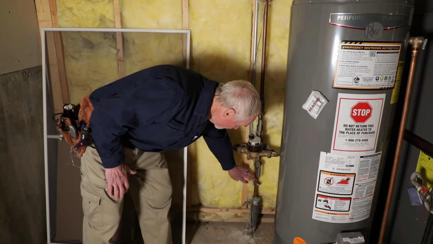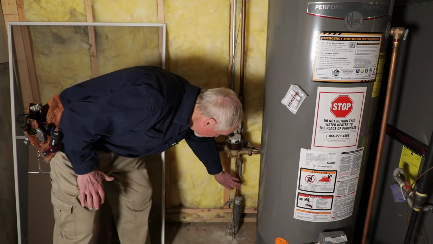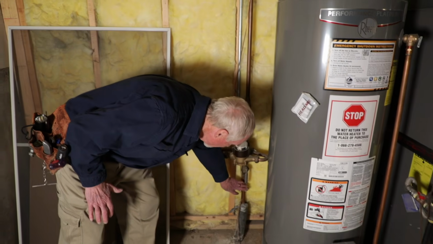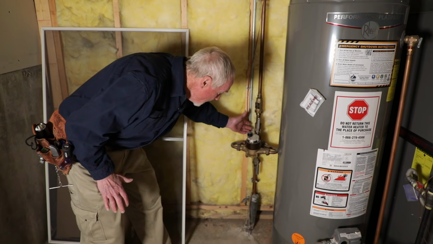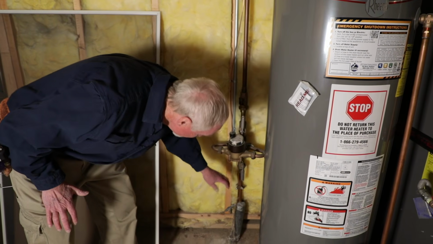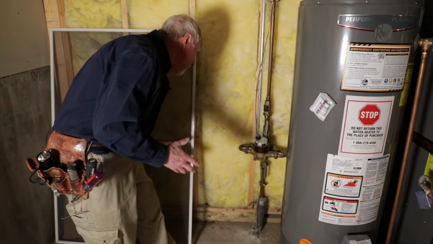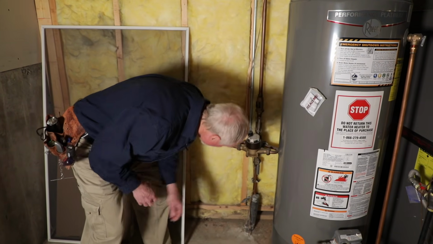So here we have the grounding conductor from the main panel coming in and connected to the pipe below any of the valves or meter or anything. This is the way we want to see it. And this is the second water bond for the grounding system on the electrical.